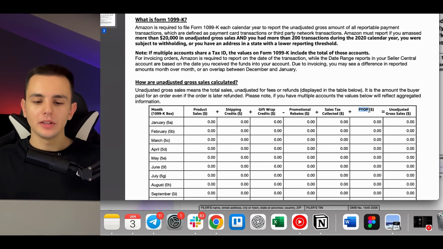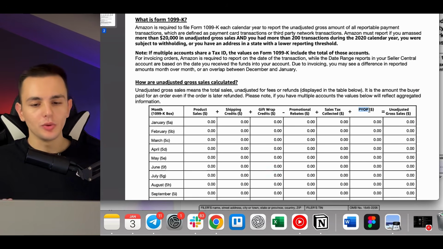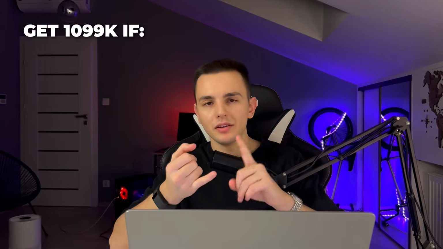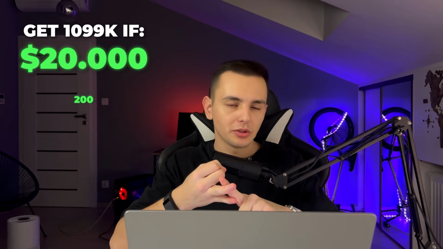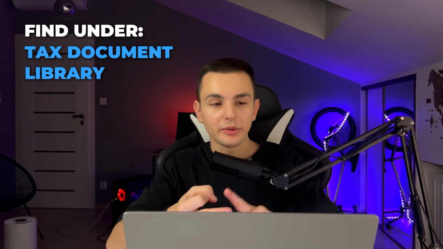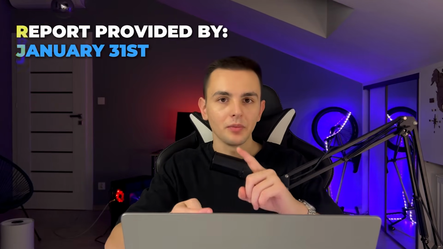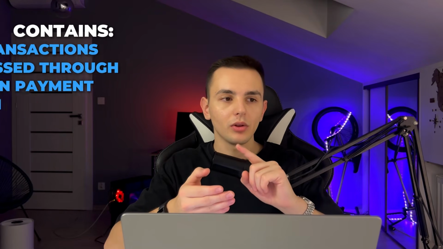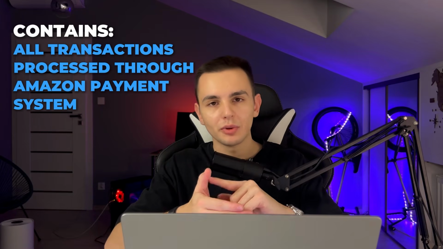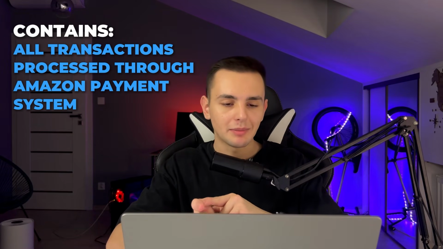So now let's summarize a little bit. You get 1099K if you make 20,000 revenue or you make 200 transactions. You can find it under the tax document library. This report is provided by January 31st as a deadline. It contains all of the transactions that were processed through the Amazon payment system. It contains sales tax that you need to exclude from your tax return. So you need to exclude it from your profit and loss.